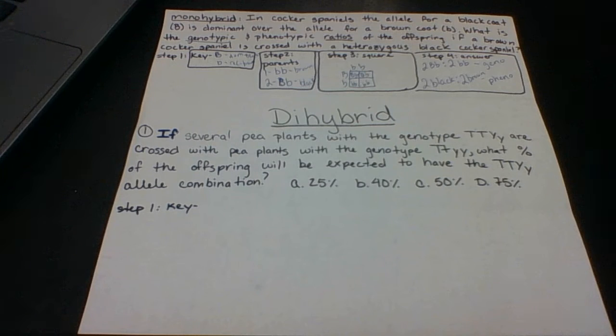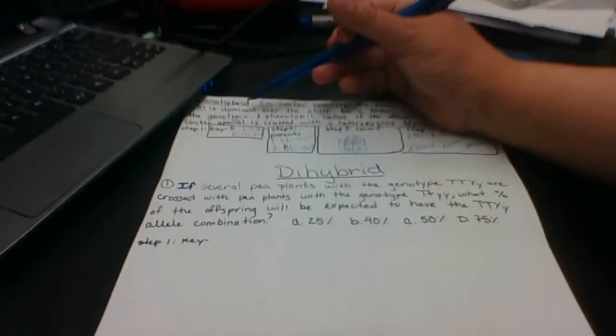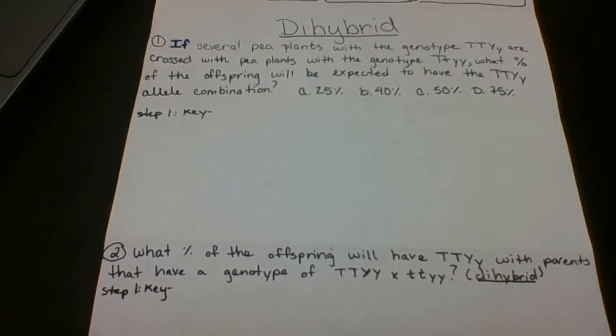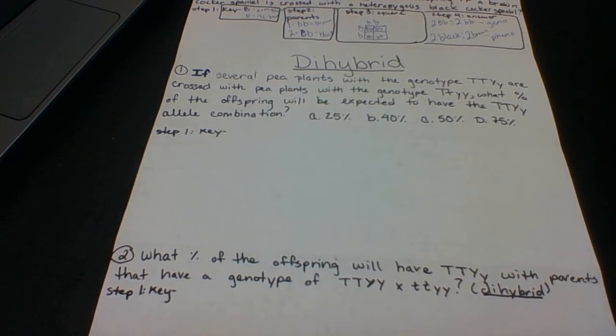Not so difficult, you just have to know what heterozygous means, and what genotype and phenotype mean. Alright, let's look at number 1. This is a dihybrid. So now we're going to be looking at 2 traits at the same time.